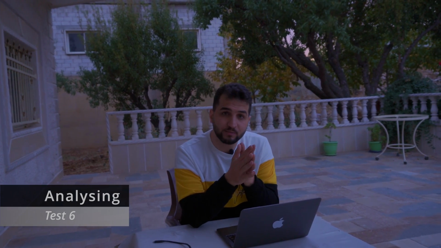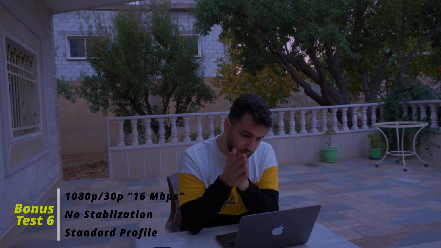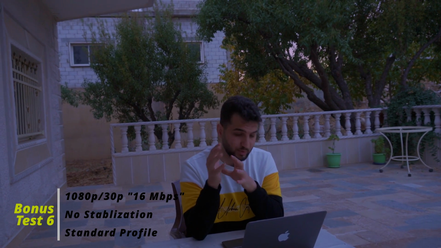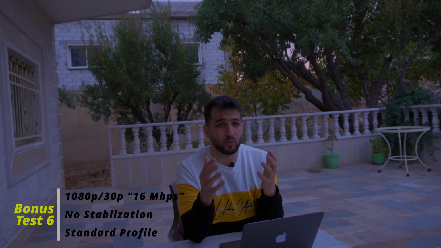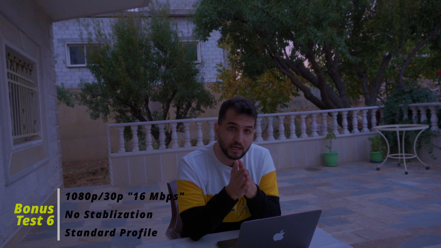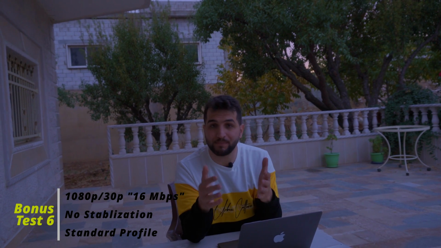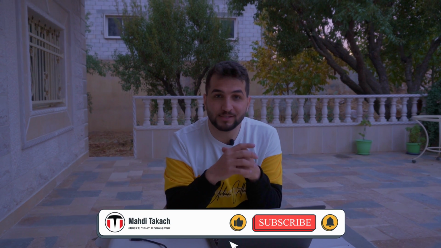The last test was to see the difference between 16 megabit per second and 50 megabit per second while using full HD. What I am really noticing is that there's a downgrade of resolution. I didn't like that. I'm seeing some improvement concerning rolling shutter and stabilization somehow, but not worth it. So if you want to shoot, just go straight away to that 1080p 50 megabit per second. That's really a common ground for shooting videos. If you want more quality, you have to expect the rolling shutter to be worse, and don't choose the active stabilization, please.